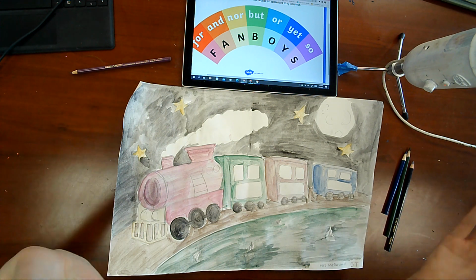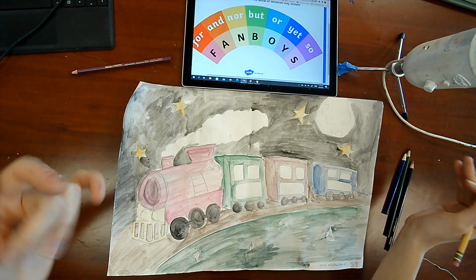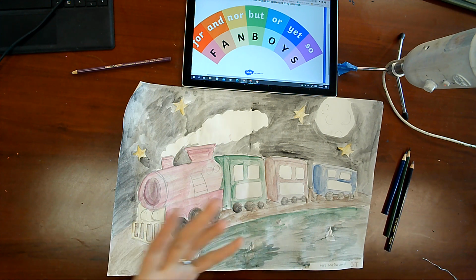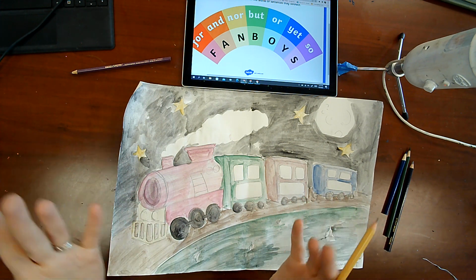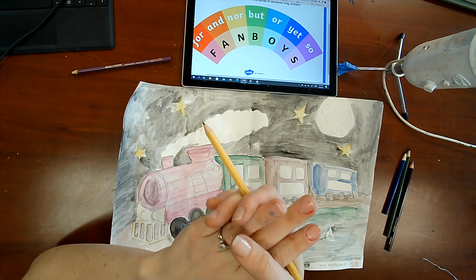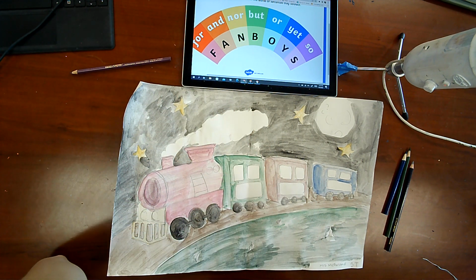It was called Conjunction Junction, What's Your Function? And they really taught us about 4 main conjunctions. Who can raise your hand and tell me what those, did I say 4? I meant to say 3 main conjunctions. Raise your hand if you can tell me the 3 main conjunctions.